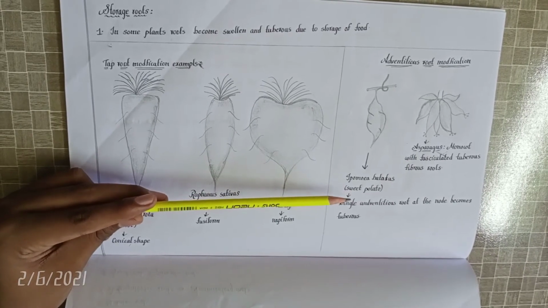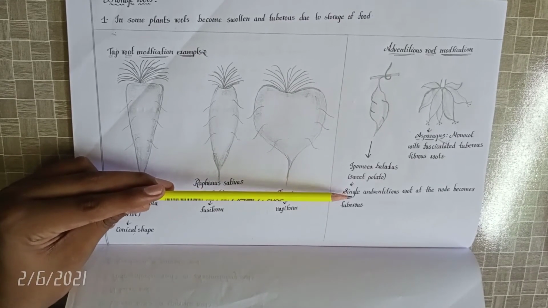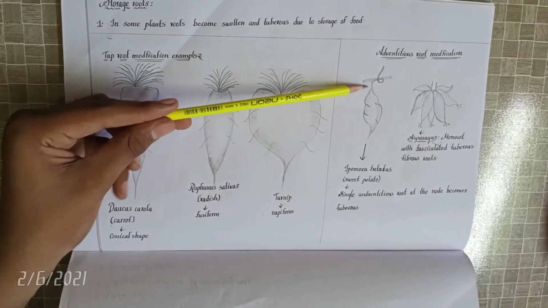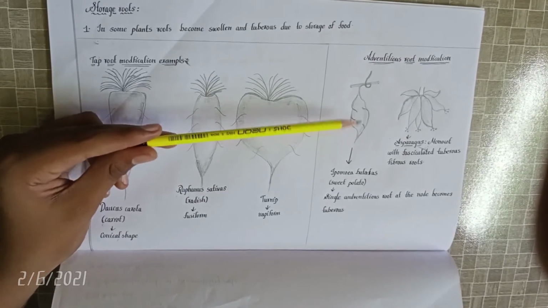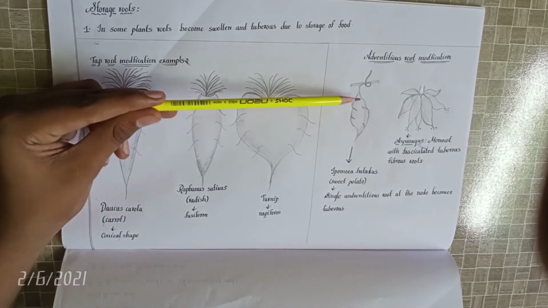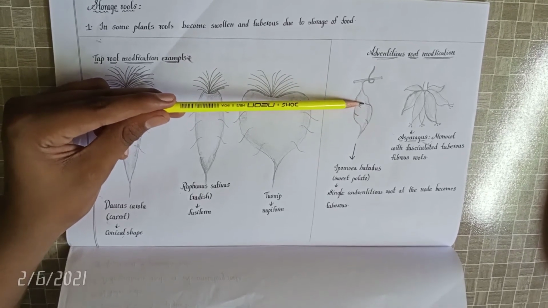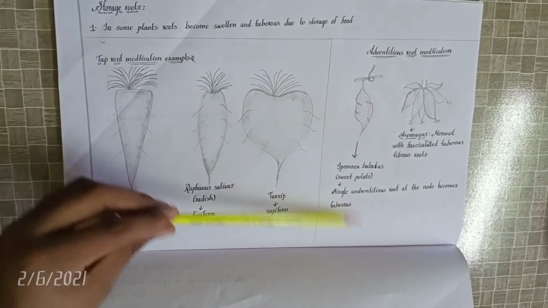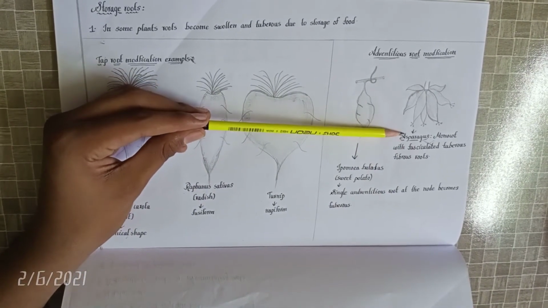We already know that it is edible. In the sweet potato, a single adventitious root at the node becomes tuberous. Here, tuberous means swollen. The root is swollen and tuber-like because of the storage of food material. So the modification takes place in these roots. Another example is asparagus, which is a monocot plant.